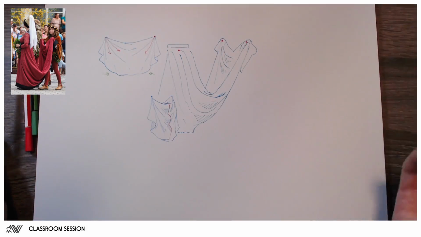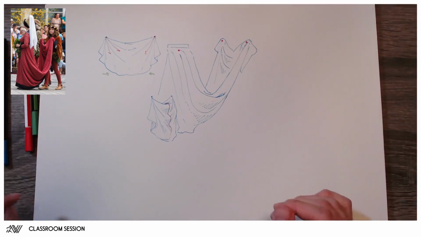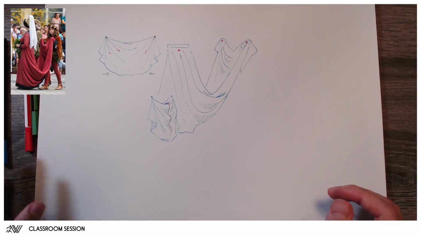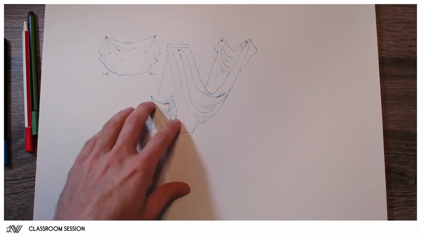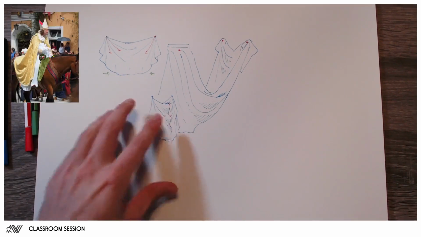That's essentially what a lot of the concept artists do. Or you can look at reference that is completely non-relevant to either the perspective or the pose of your character, but you can read the information that's in the drapery and apply that onto your character, right?